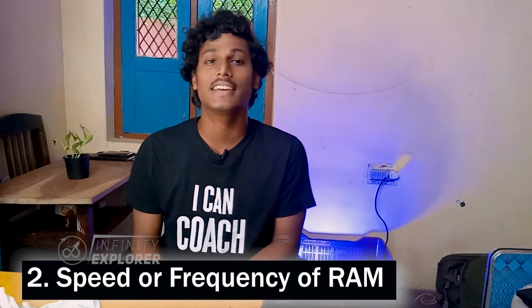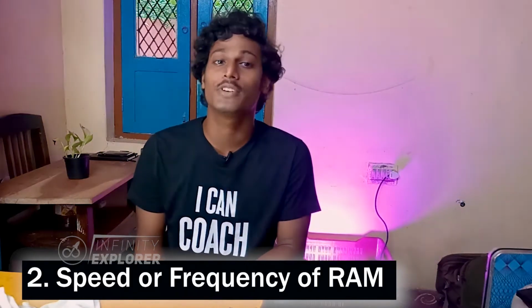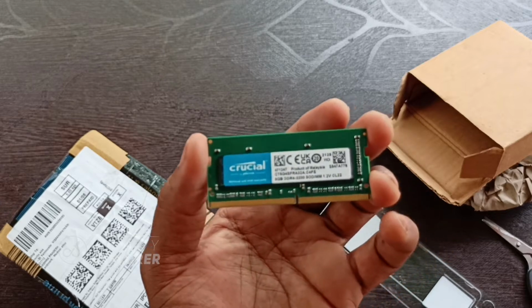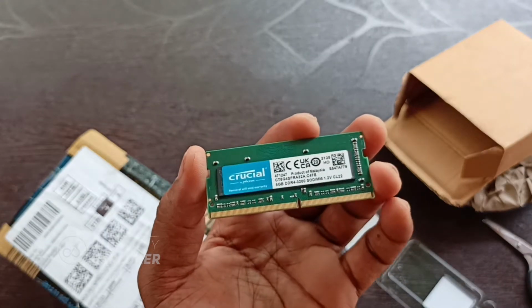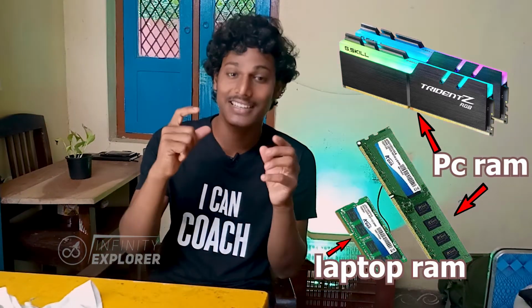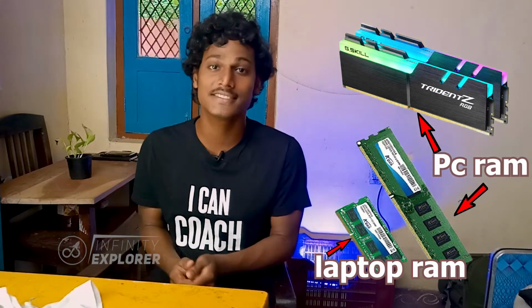And the second thing you need to consider is the speed of the RAM. The RAM I'm using is Crucial DDR4 8 gigabytes of RAM with 3200 MHz frequency, which is DDR4. And there are two types of RAMs: laptop RAM or notebook RAM or SODIMM RAM. And the other one is system RAM or PC RAM. There will be a lot of difference. You can clearly say it by the physical size. PC ones are quite bigger than the notebook ones.